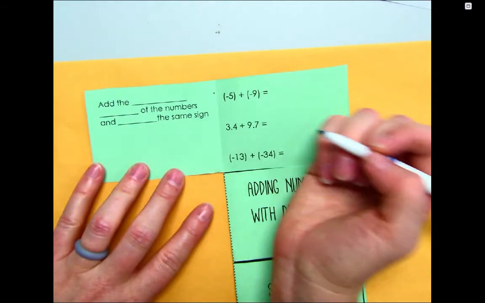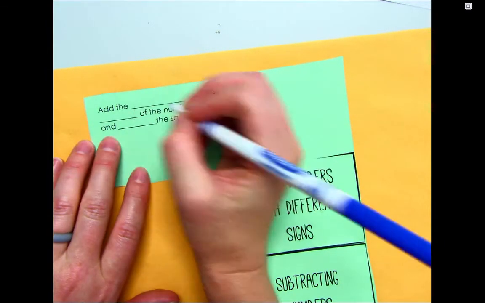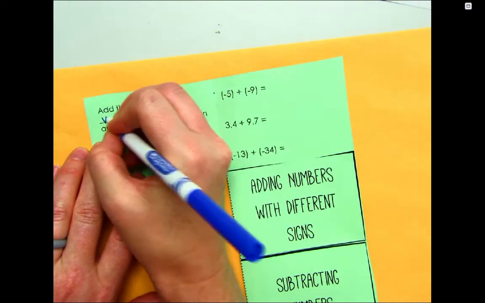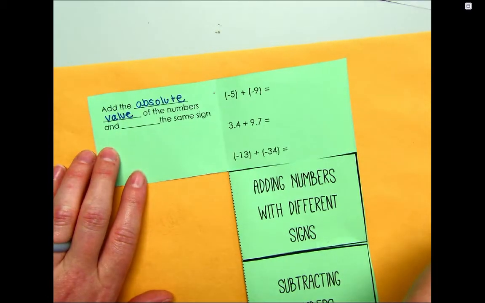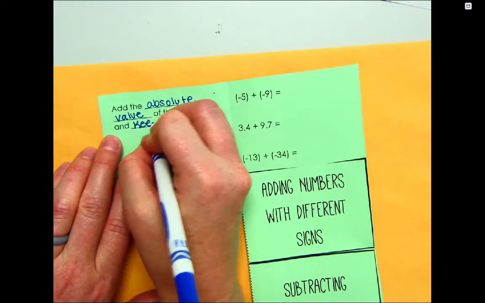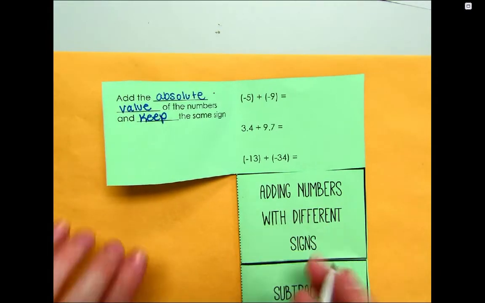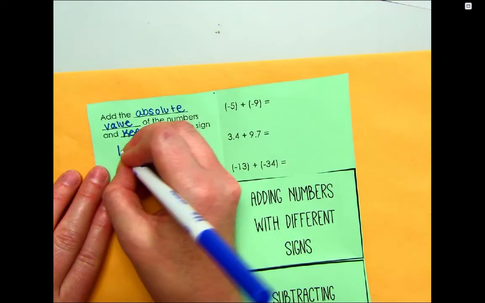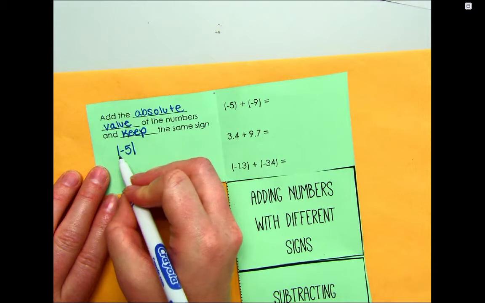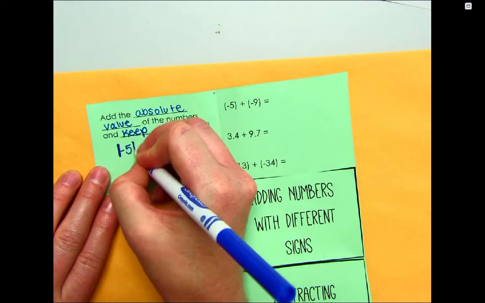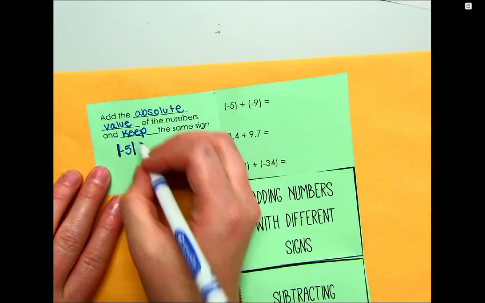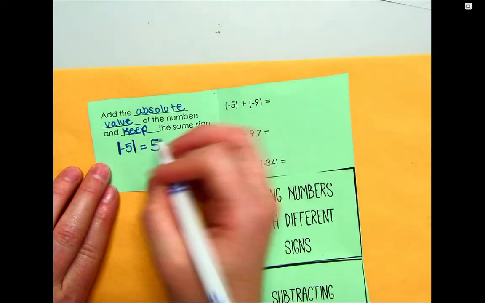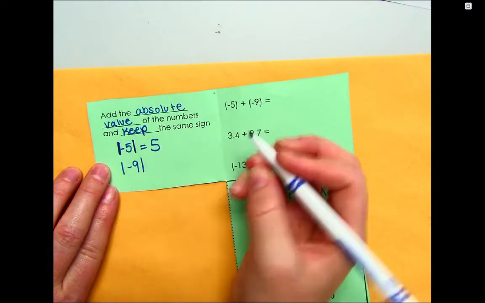Add the absolute value of the numbers and keep the same sign. So absolute value means you are not going to look at positive or negative. So if I say absolute value of -5, these are the absolute value bars right here. It's like gelling it in. Well, whenever you gel it in, you don't keep the negative. You only have a positive. Like the -9 is only going to keep the positive.